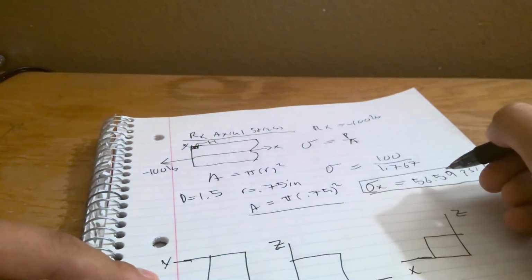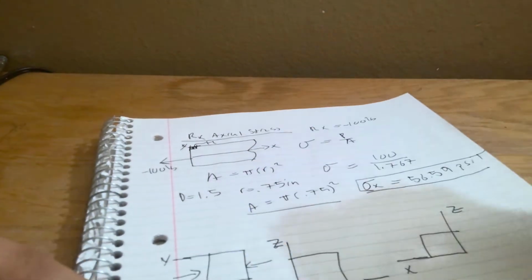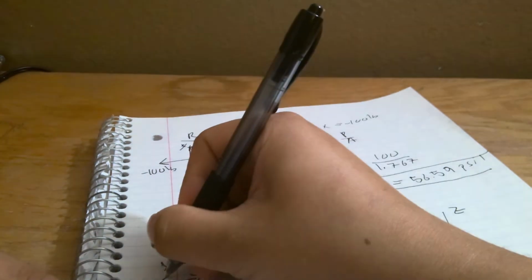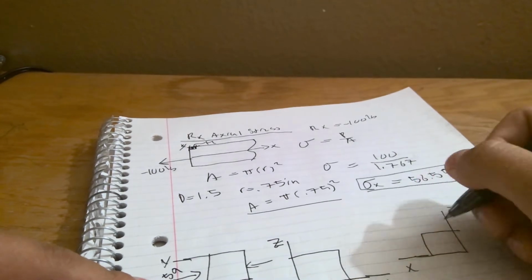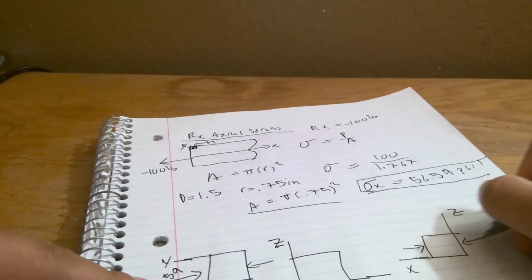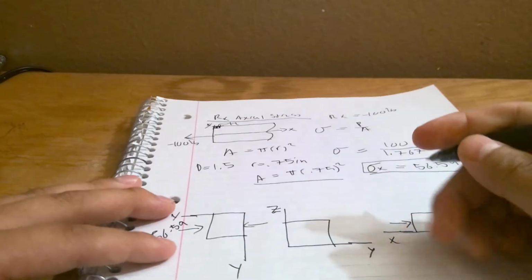Since it's a shear x, it's going to be acting in here, 56.59. And this will be right here, and then there's another x, so it'll be acting on x.